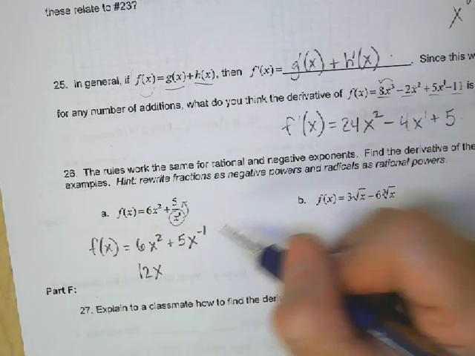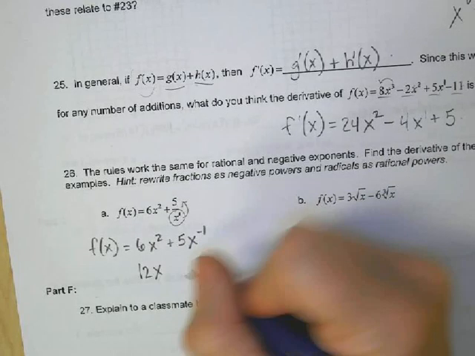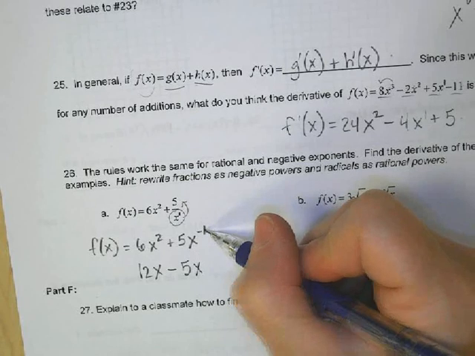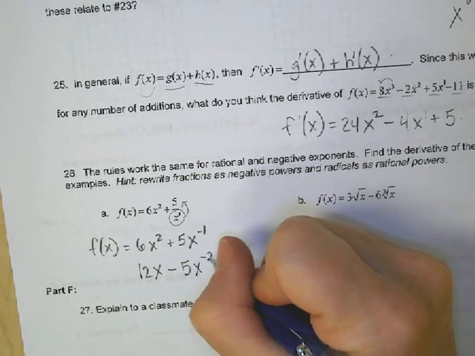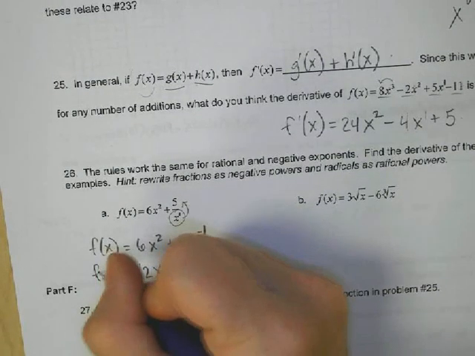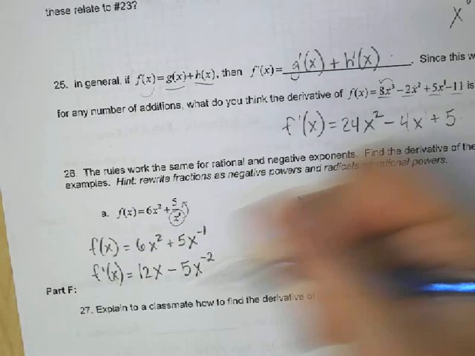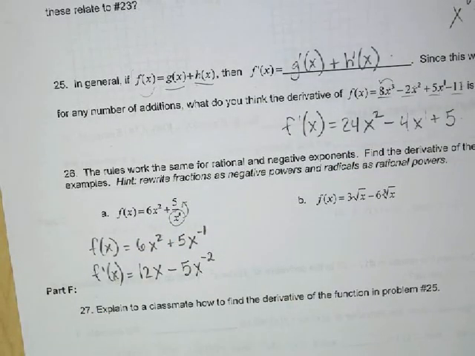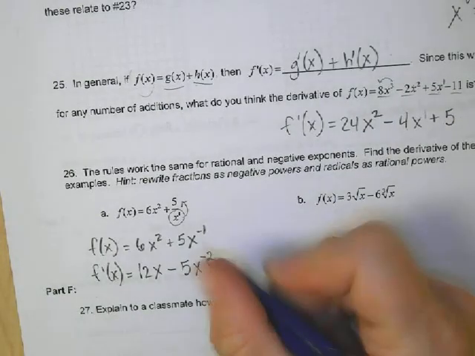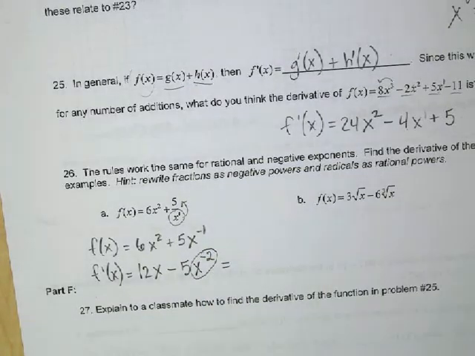Okay, the next one, negative 1 times 5 is negative 5. Negative 1 minus 1 is negative 2. So be careful with those negative exponents. Remember, you're subtracting 1 from it. So here is my derivative. Now, this is going to be in some assignments in Math Space. When you do this in Math Space, you now need to rewrite it with a positive exponent. So this part right here needs to go back down into the denominator. Put it back where it came from.